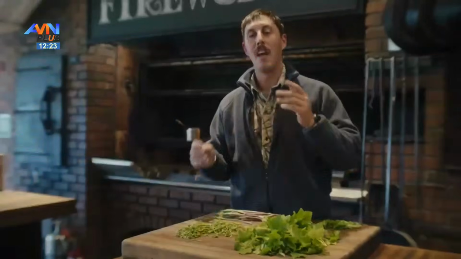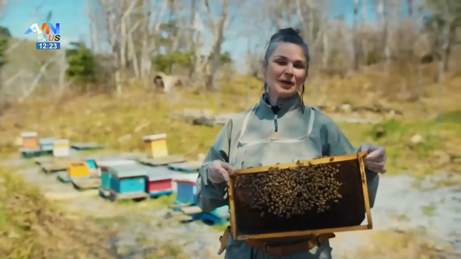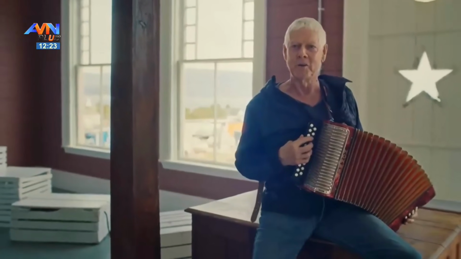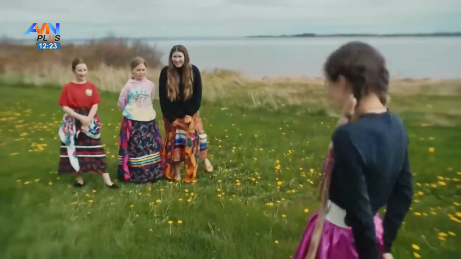Life in Canada. As being proud stewards of the noble honeybee. Playing my accordion on a packed house at the Woody Pine Heritage Theatre. Life in Canada.